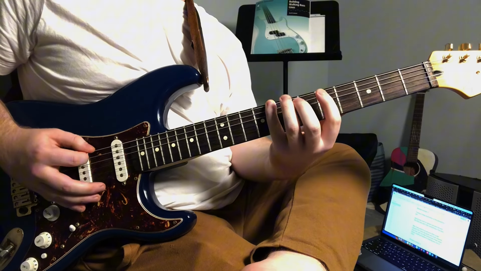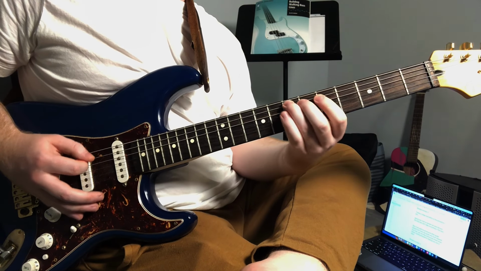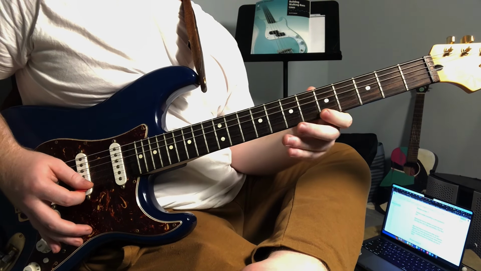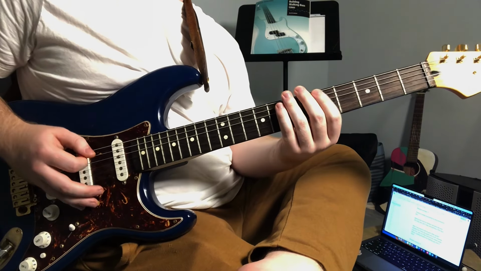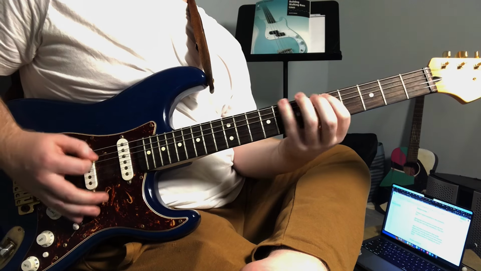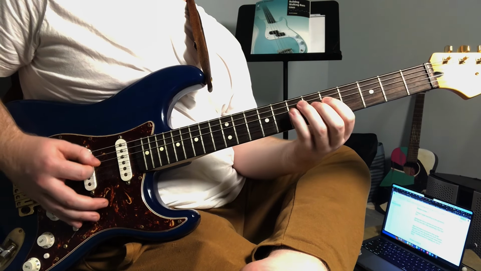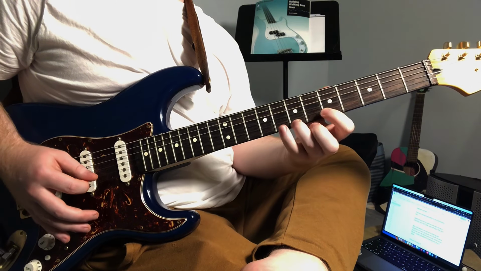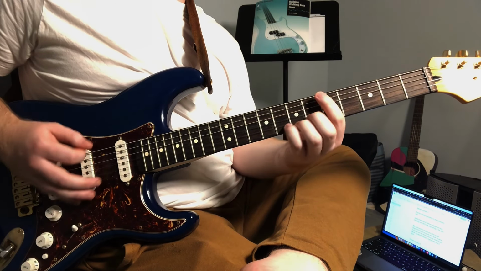So if we have our pentatonic as on the E, 5 and 8, on the A, 5, 7, D, 5, 7, G, 5, 7, B, 5, 8, E, 5, 8, all we have to do to add those in is add the 7th fret on the E, the 8th fret on the A, keep going up, get to the B string, add the 6th fret on the B, and the 7th fret on the E.